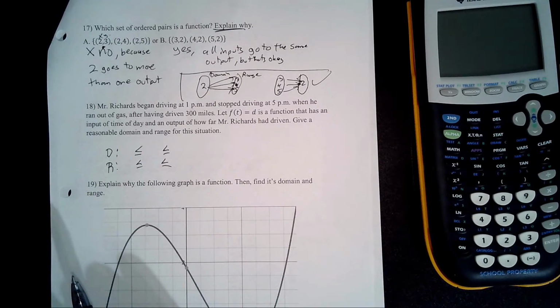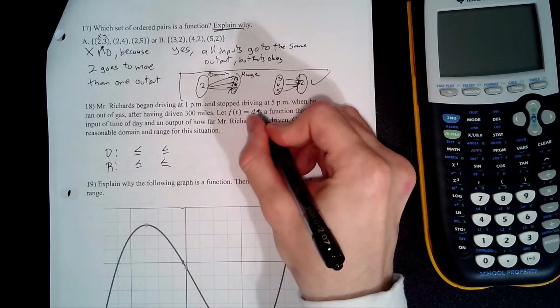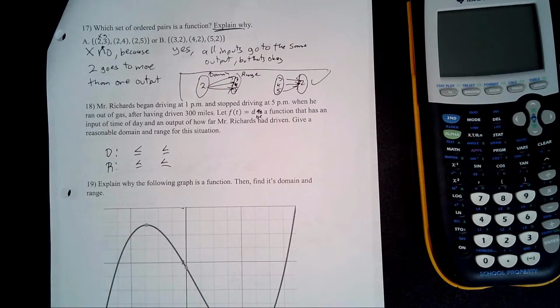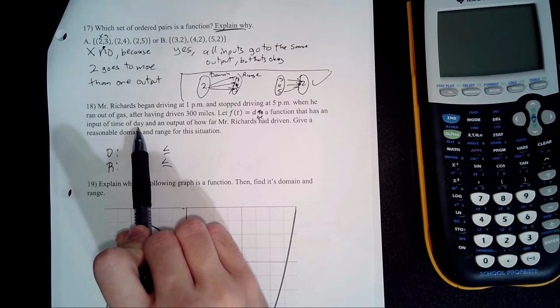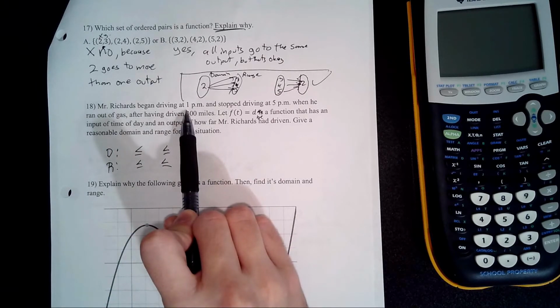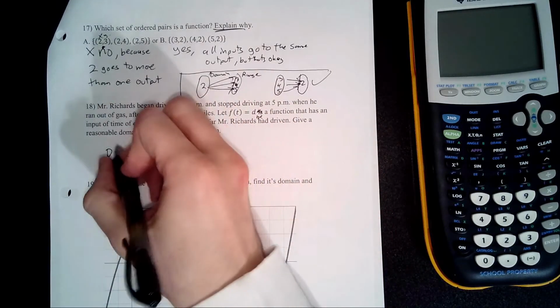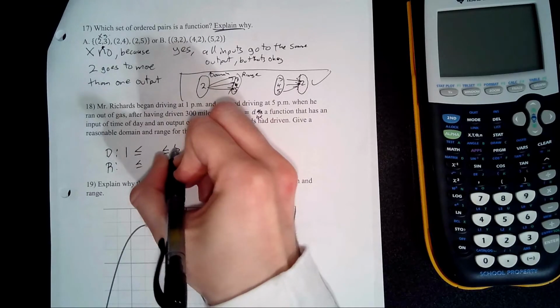Let f of t equal d be a function. Oh, this should be a function. Man, my writing is terrible. Be a function that has an input of time of day and an output of how far Mr. Richards had driven. So, we know that domain are the possible inputs. So it says input time of day. So the time of day was from 1 p.m. to 5 p.m. So we have a 1 to 5.